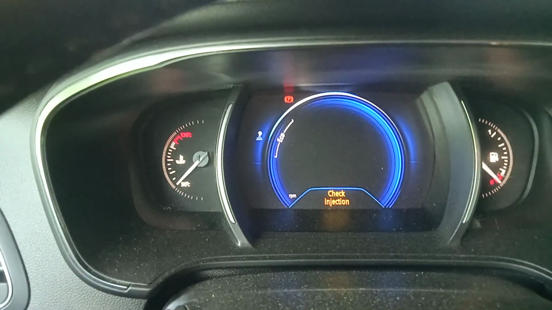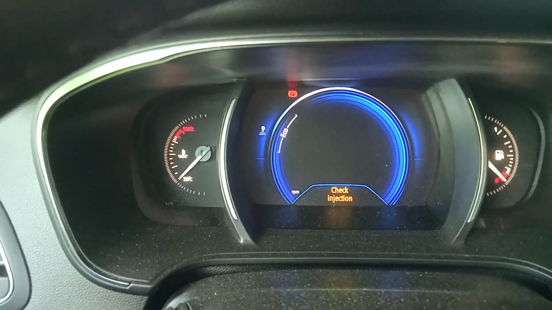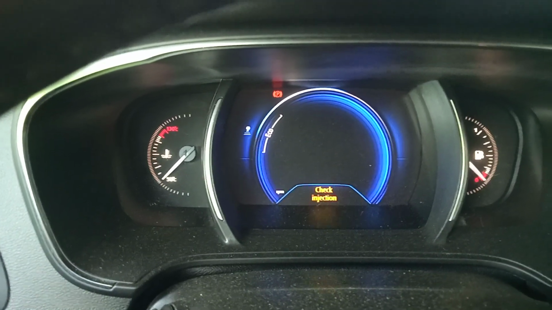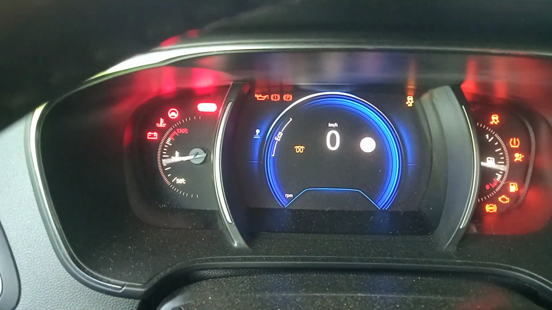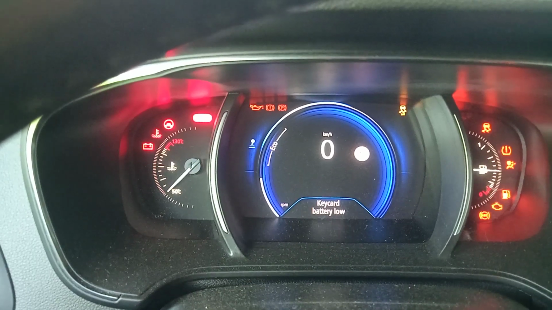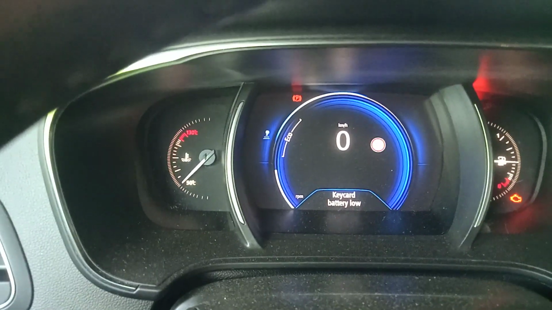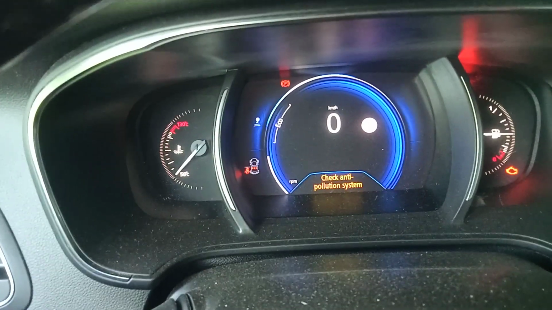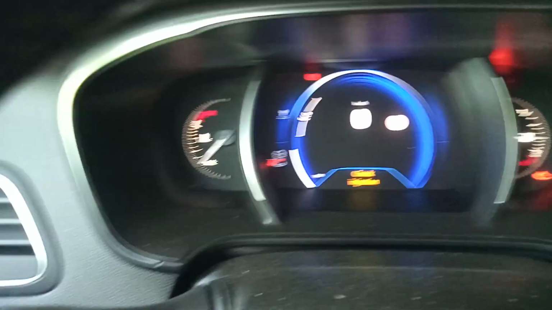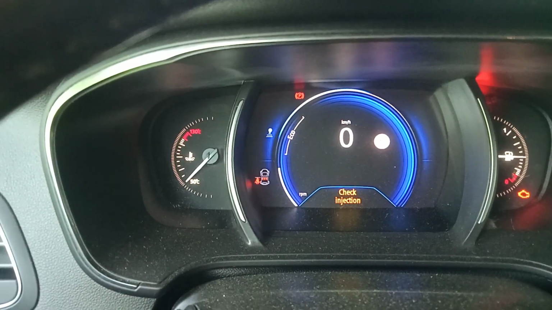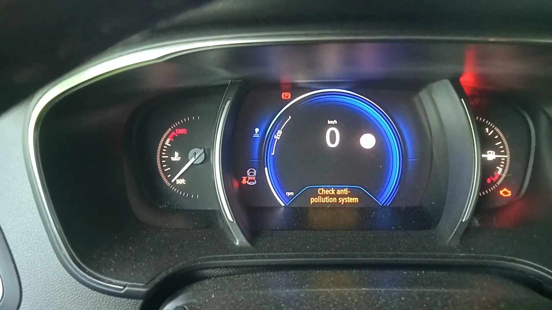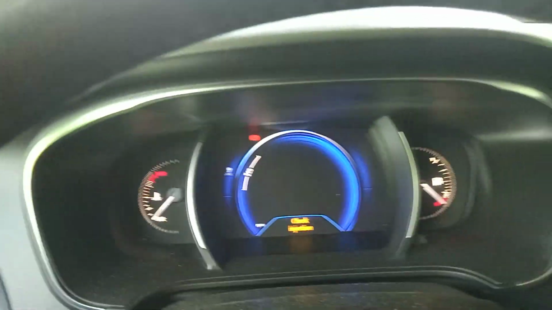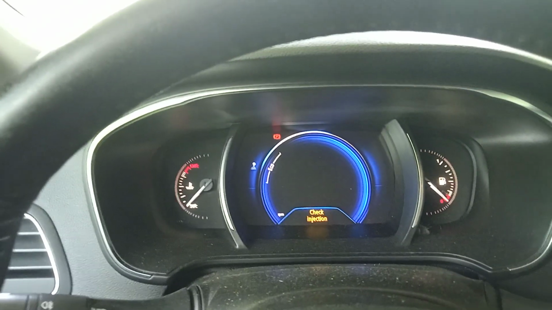Hello, we will check this type of error, check injection and check anti-pollution system. We have here two problems, and now we will try to find where is the problem.